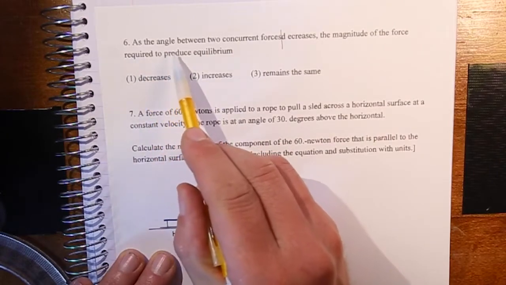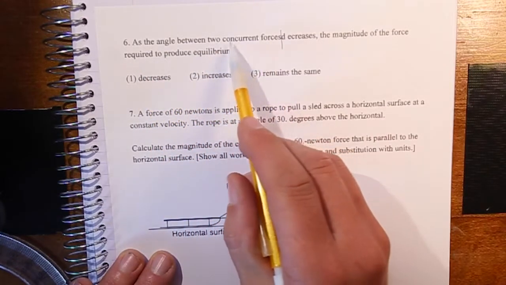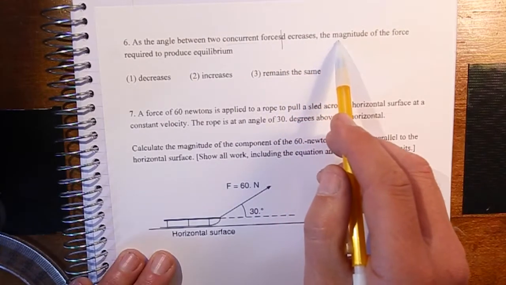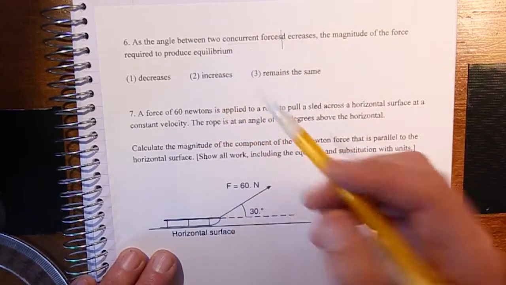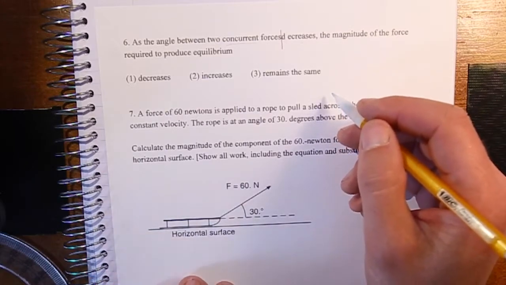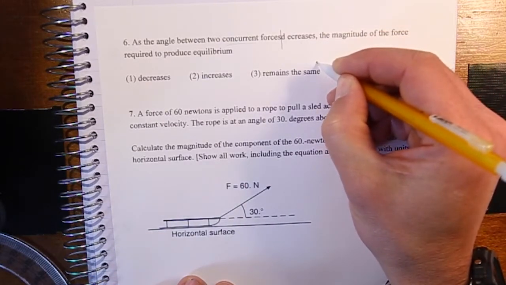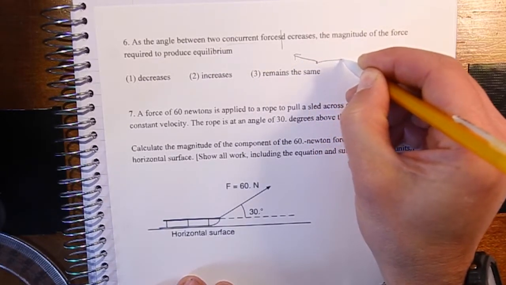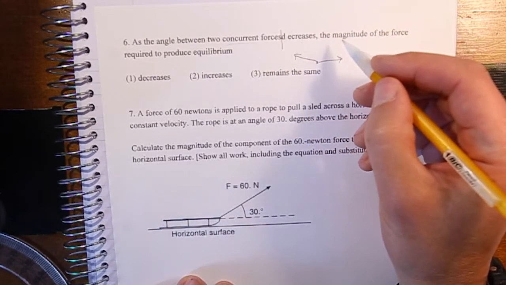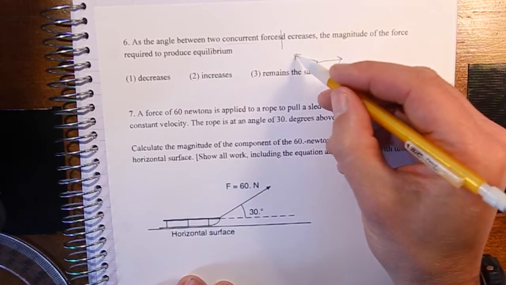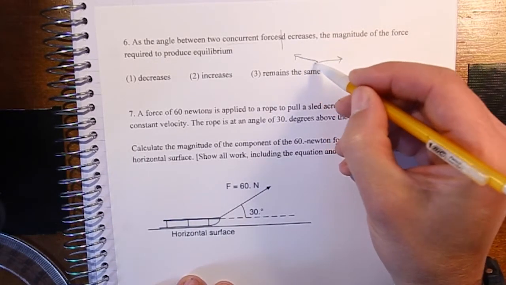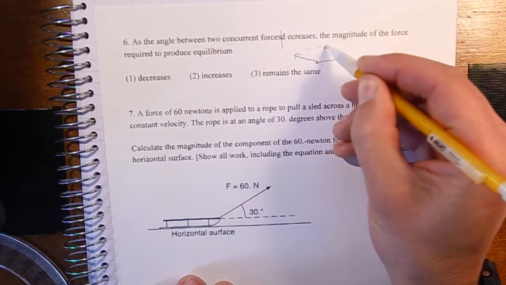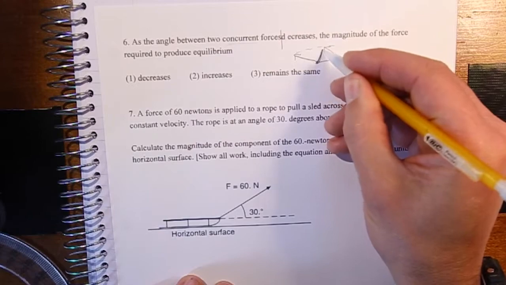Okay, as the angle between two concurrent forces, two forces at the same time, decreases, what happens to the magnitude of the force required to produce equilibrium? So let's take a look at a couple of forces here. Let's say we have some forces like this, at a very large angle from each other. We know that in the parallelogram method, we could move that vector over here, roughly, and that would be our resultant vector.